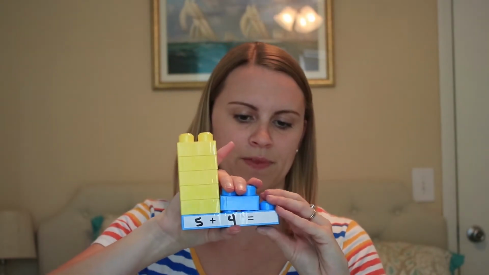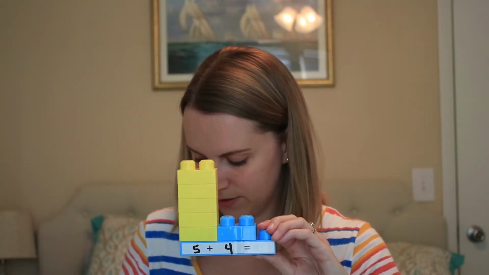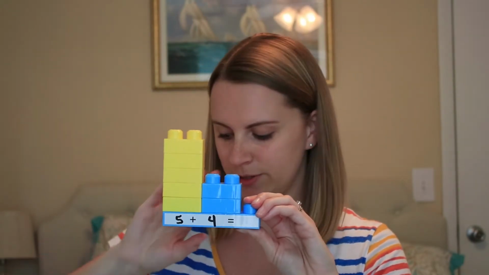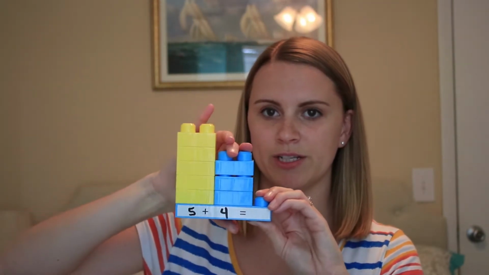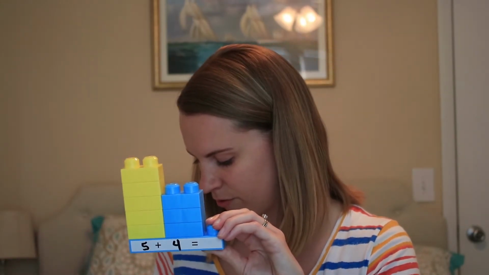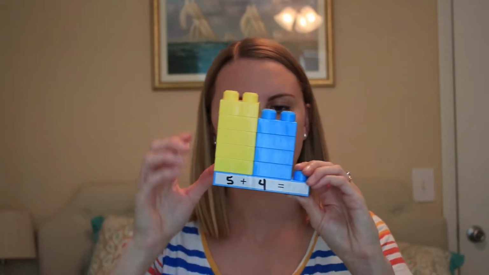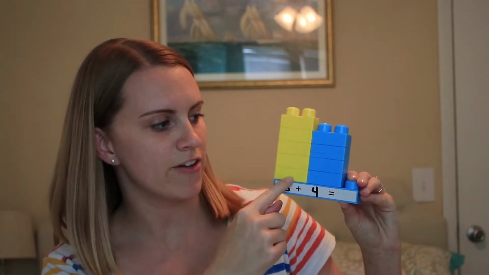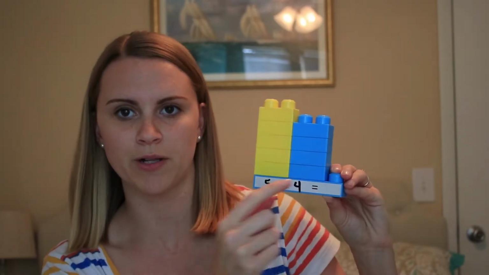And now what's the second number? 4? So I need to put 4 over here because we're doing 5 plus 4. So I guess I'll use the blue blocks again. 1, 2, 3, 4. So that is 5 blocks plus 4 blocks.